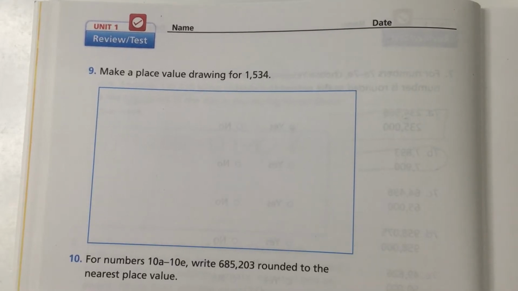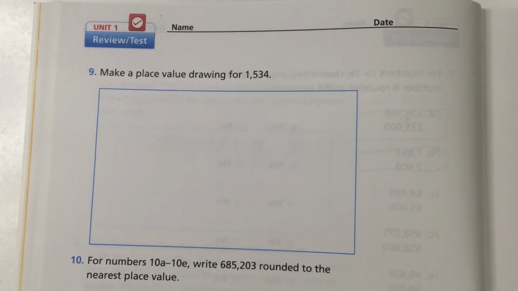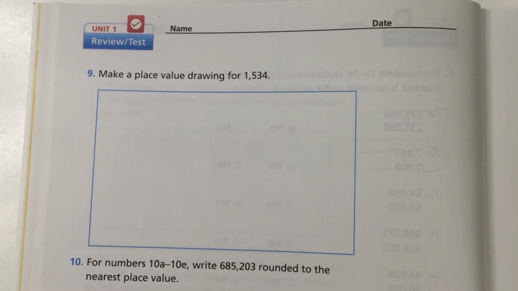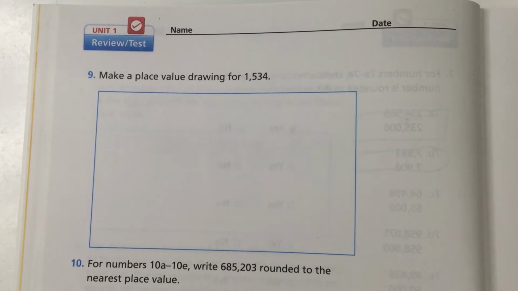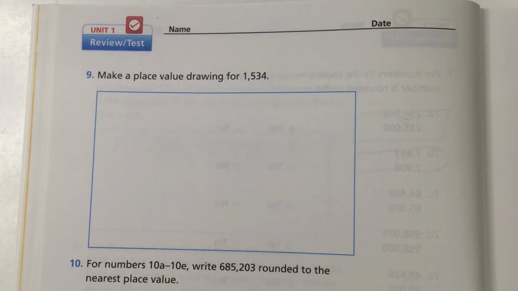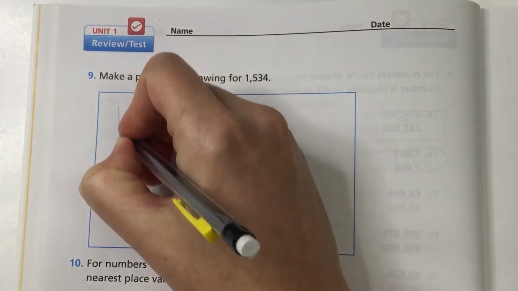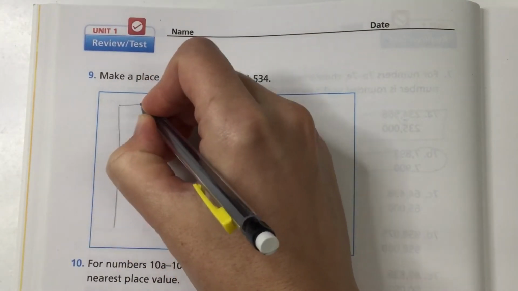Okay, fourth graders, we are on the second half of our review for the Unit 1 test. I'll be going through pages 40 through 42, and this will be the last part of the review. So number 9 says, make a place value drawing for 1,534. Hopefully you remember, and if not, this is a good thing, that's why we're reviewing.